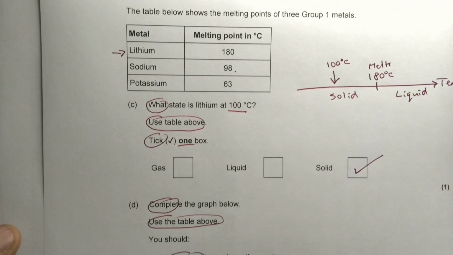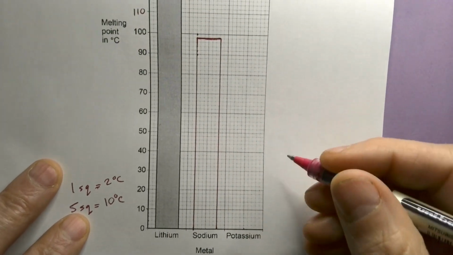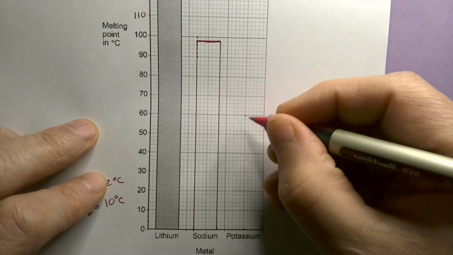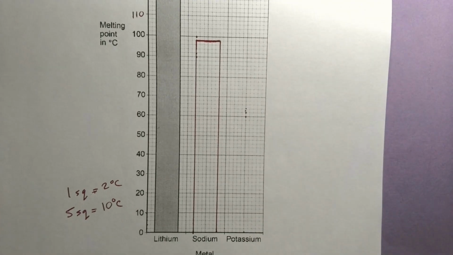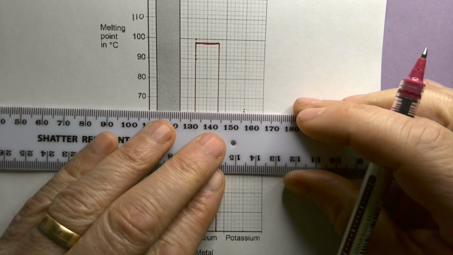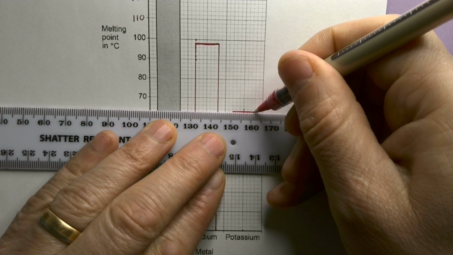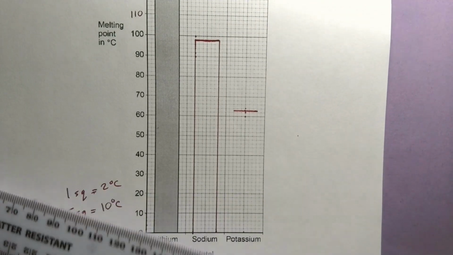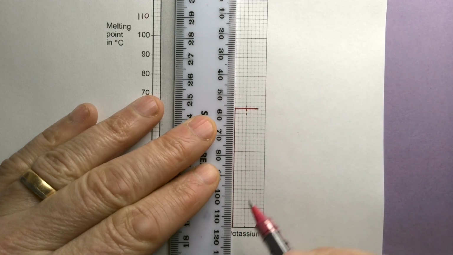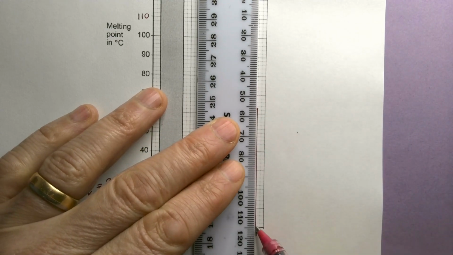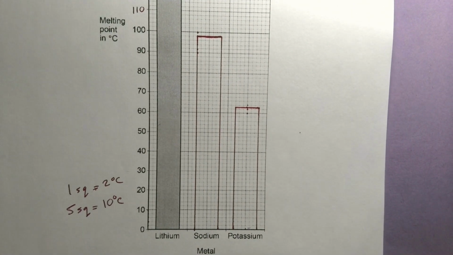I'm then going to look at potassium. Potassium was 63. So there's potassium down there. So 63, so there's 60. Each little square is 2, so 62, 64. It's going to be halfway in between those 2. So I'm going to put a line there. It's going to go through the middle, and I'm going to leave a gap, 2 small squares either side. Down to there, and down to there. Make sure you do this in pencil, because then if you do make a mistake, you can always redo it.